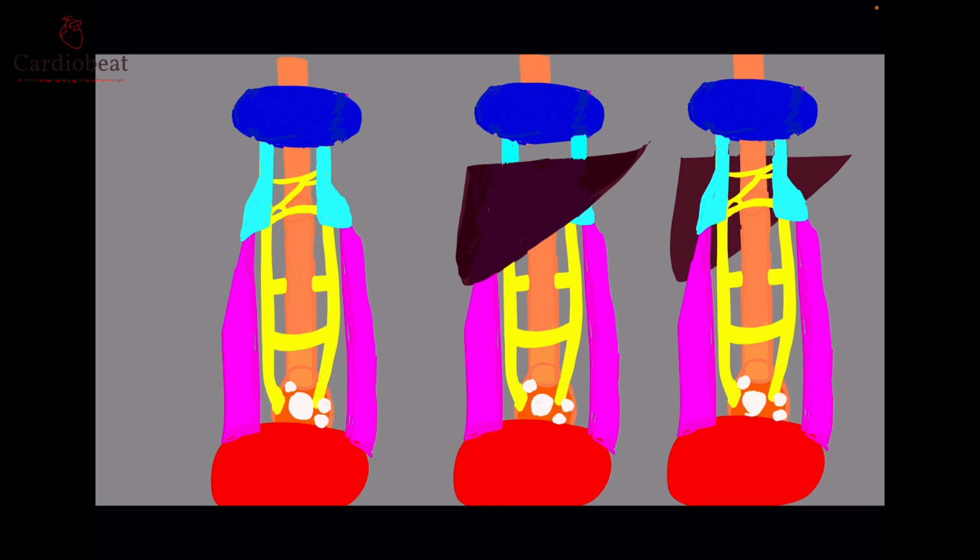Whatever changes are happening are getting influenced by the formation of the lung buds. The developing lung buds will influence mainly the proximal portion of the umbilical and the vitelline venous system.